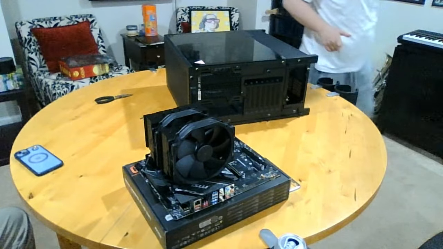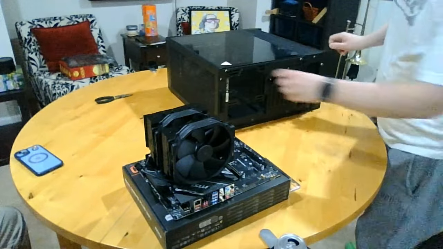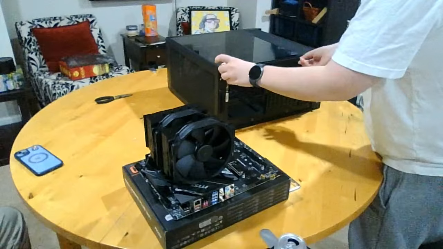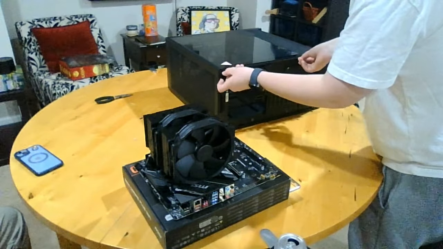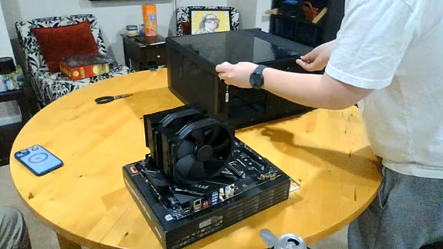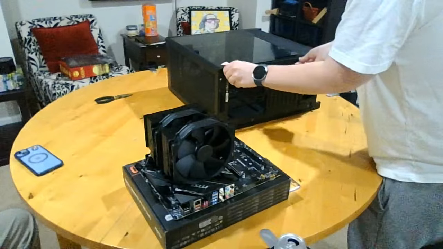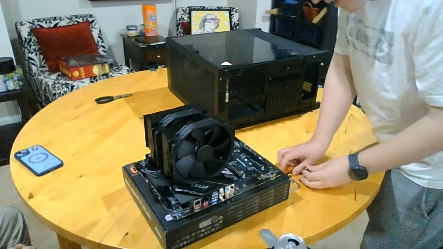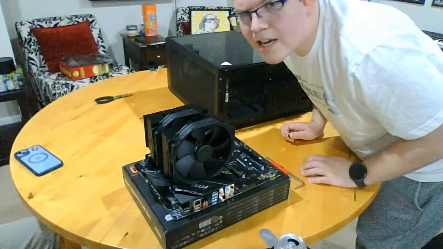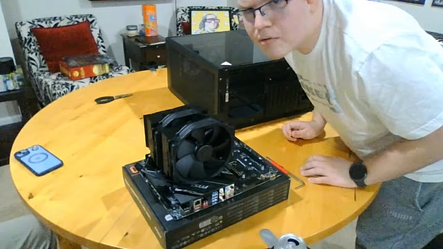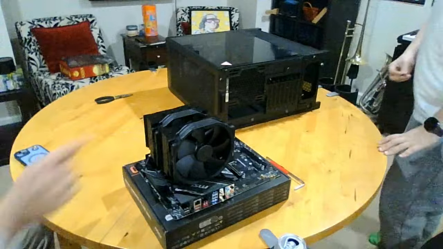All right, so this is gonna be fun. All right, though this is the not so fun part, because now it's getting into cable management. I can go grab some maybe. So you're building an AMD system. Which CPU do you have? That one.